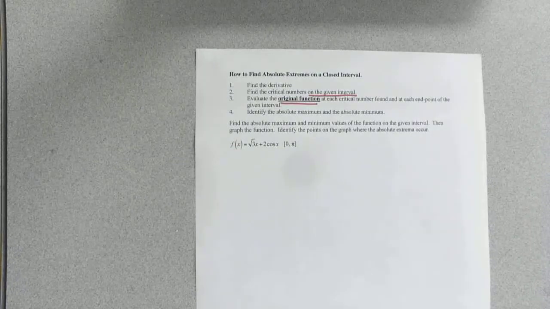Okay, this should be the last video of this section. Find the absolute maximum and minimum values of the function on the given interval, then graph the function. Identify the points on the graph where the absolute extrema occur. Graph the function, we're just assuming you're going to do that with some piece of technology, a graphing calculator.